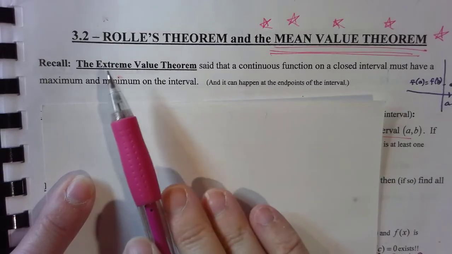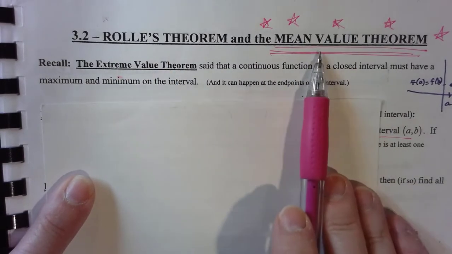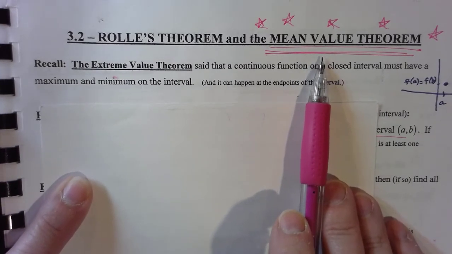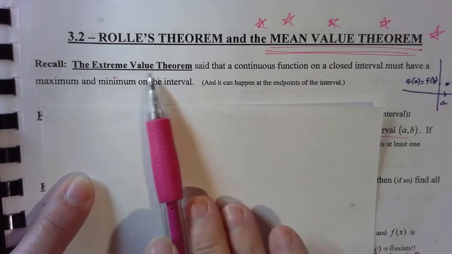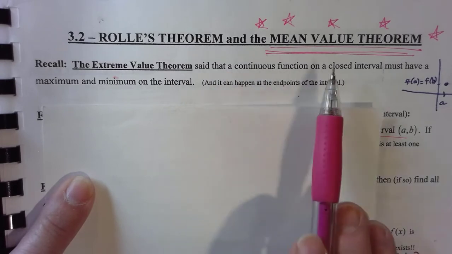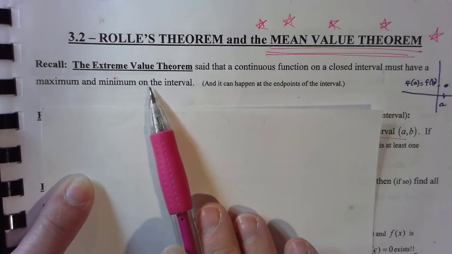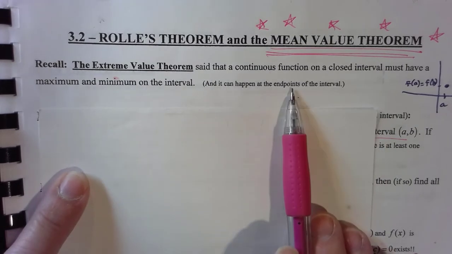Section 3.2, Rolle's theorem and the mean value theorem. Look at all those stars. That means it's very, very important. Recall, the extreme value theorem said that a continuous function on a closed interval must have a maximum and a minimum on the interval, and it can also happen at endpoints.